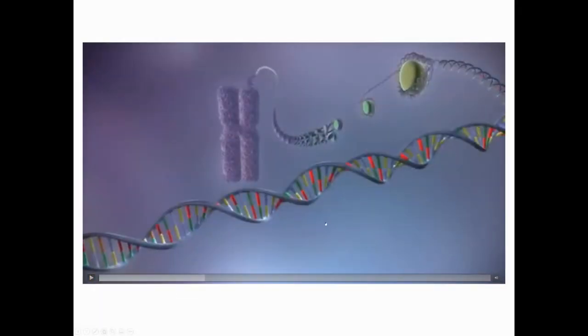And the genes are the non-repetitive DNA sequence in the genome, okay? Non-repetitive DNA sequence in the genome.